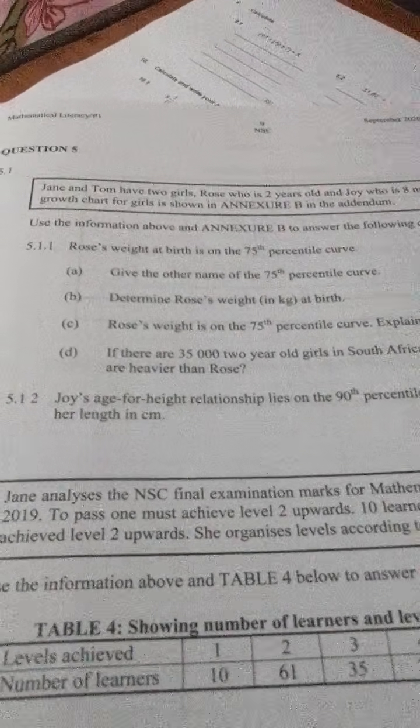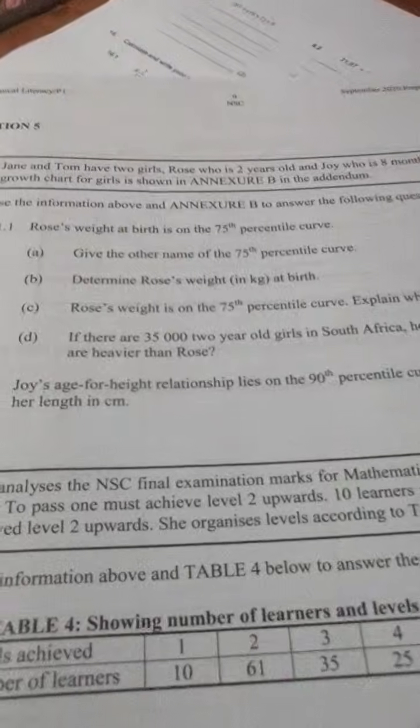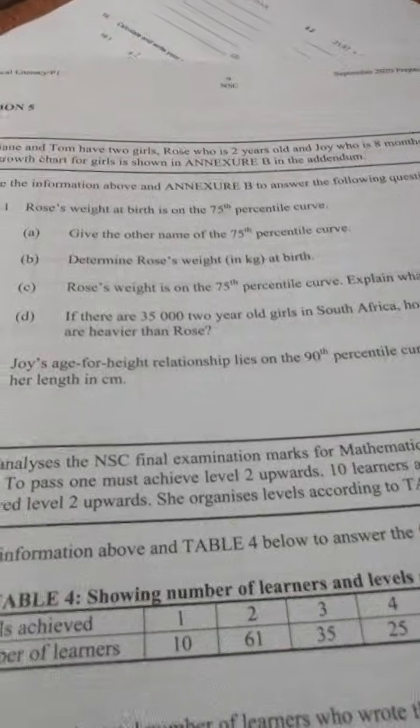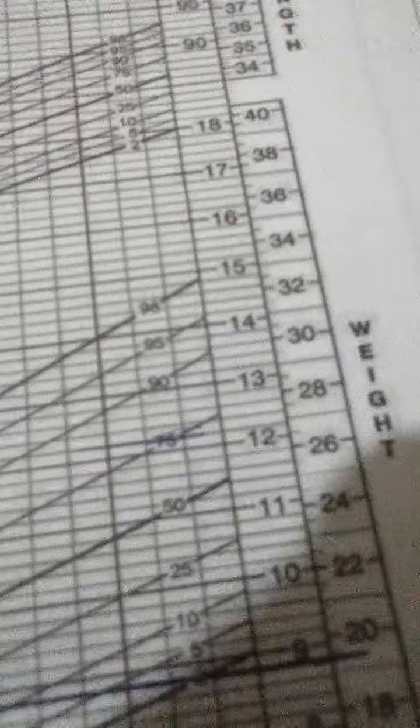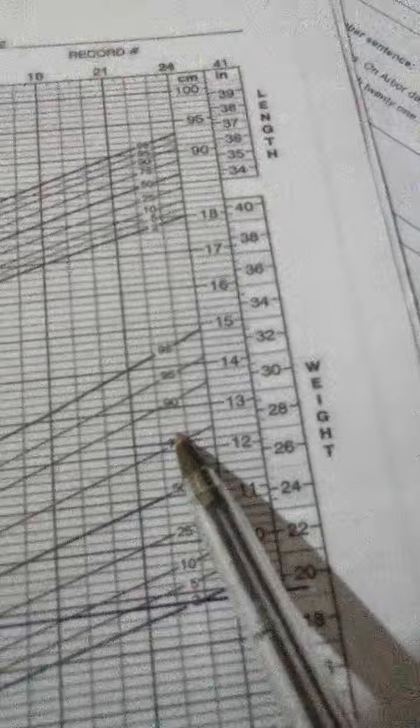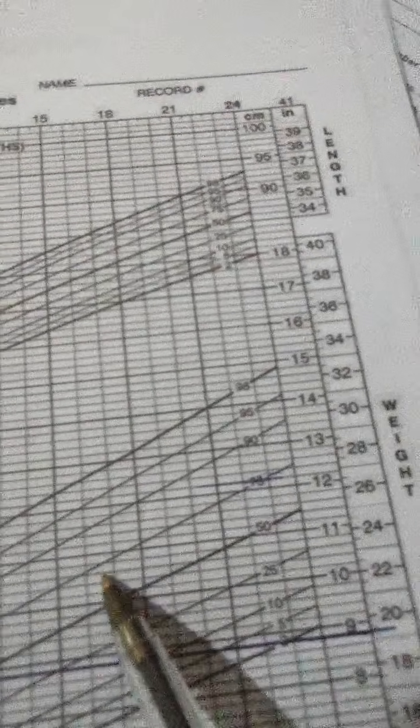5.1.1. Rose's weight at birth is on the 75th percentile curve. So now you go to the weight percentile curve. Right, okay? They say her weight was on the 75th percentile curve. So now you go to the 75th percentile curve. Oh, okay, this is the 75th percentile curve. So you go down on the curve until you come to the birth. Remember, this is the 75th percentile.